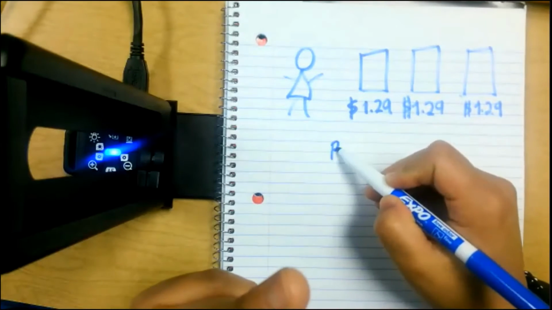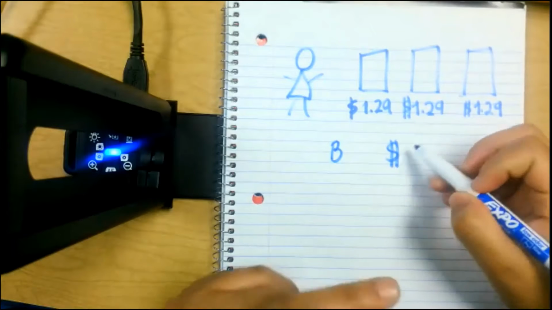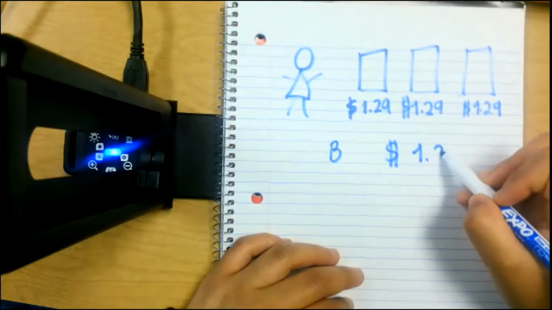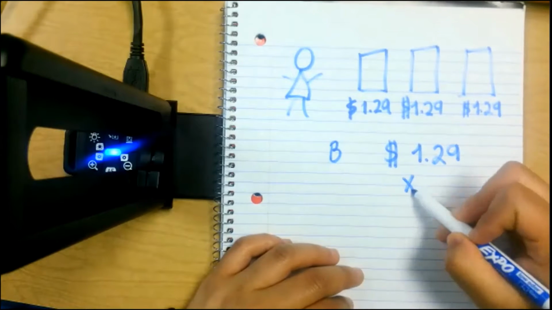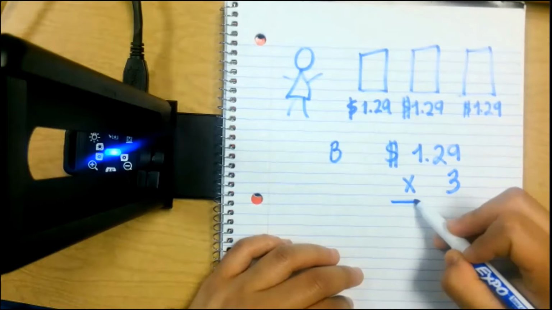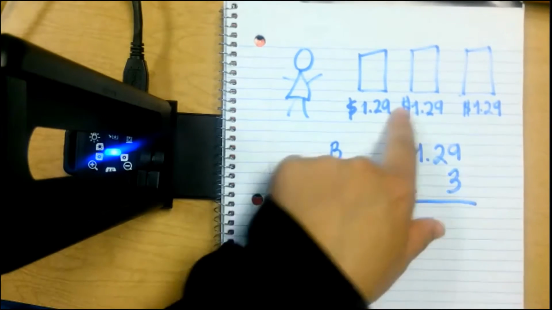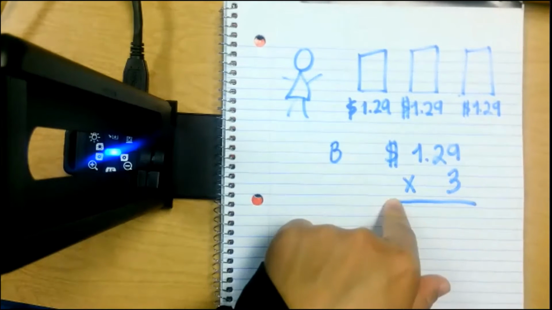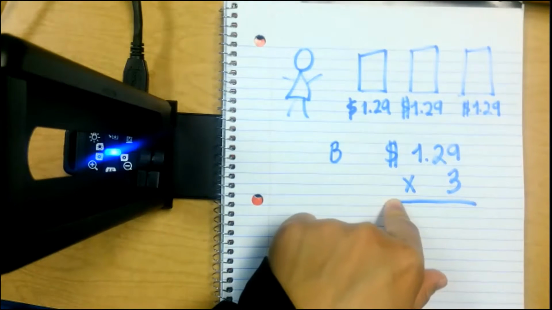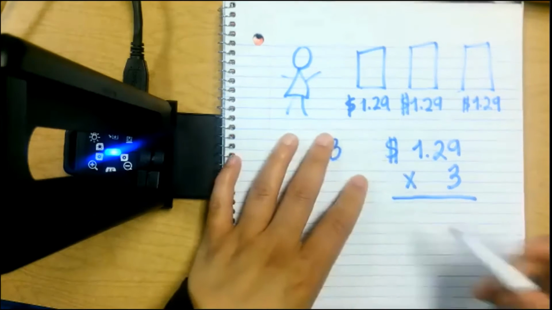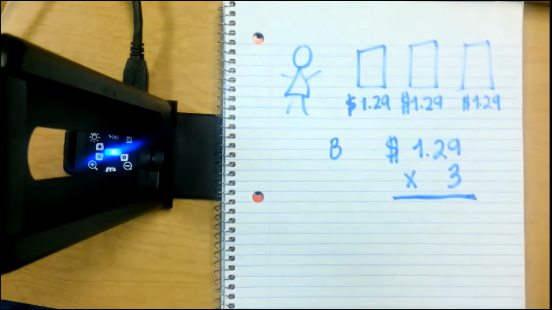And B is correct. You can multiply $1.29 times 3, right? Should I go over this process? Yes, I'm pretty sure. Okay, good. So let's go over this multiplication.